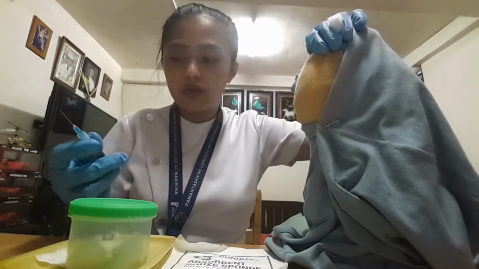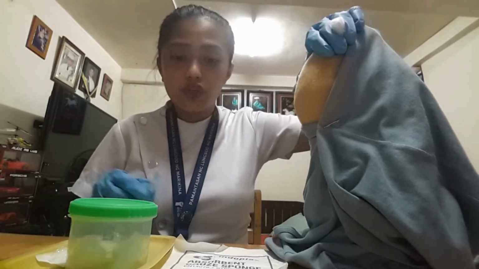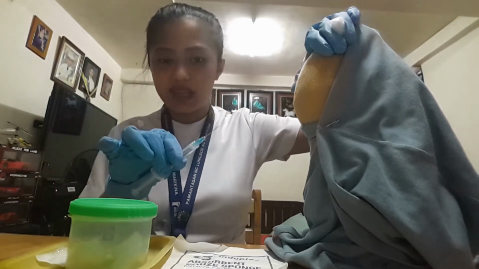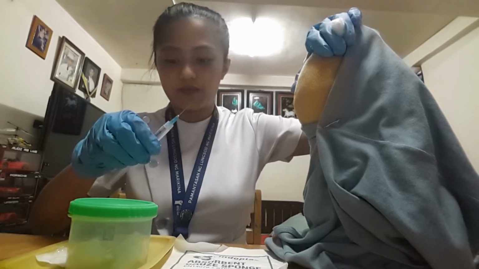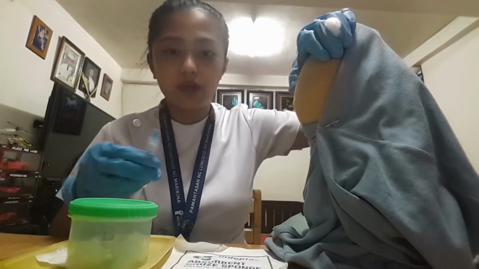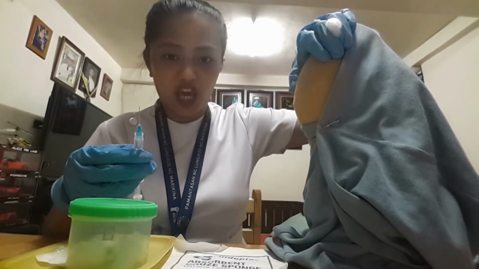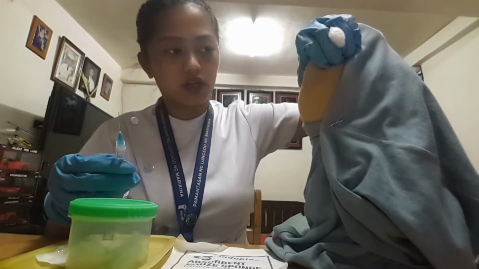So now I will be injecting the medication. First, I have to grasp the syringe with my dominant hand, which is the right hand, between my thumb and fingers. Okay, just like that. The next is I need to place my non-dominant hand on the arm of the patient and pinch the site where I will be injecting the medication. So I need to pinch.